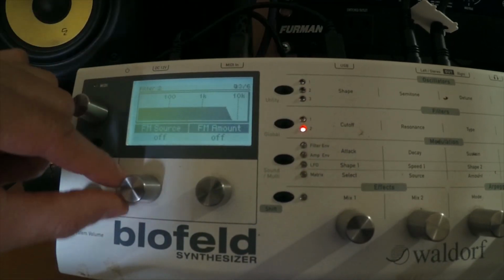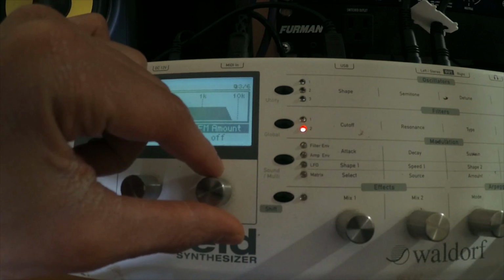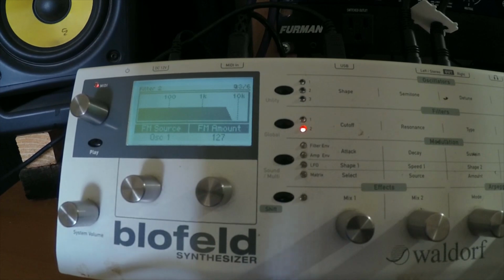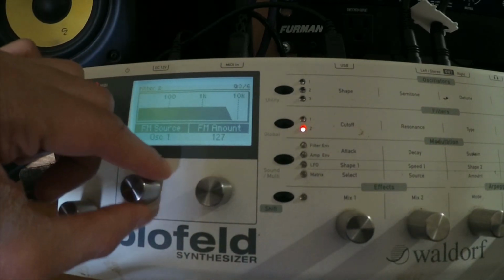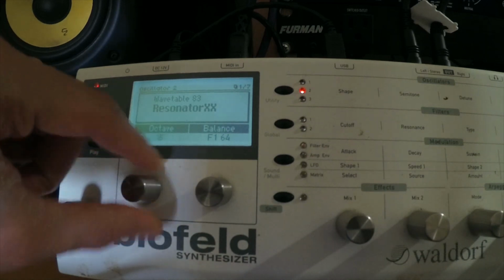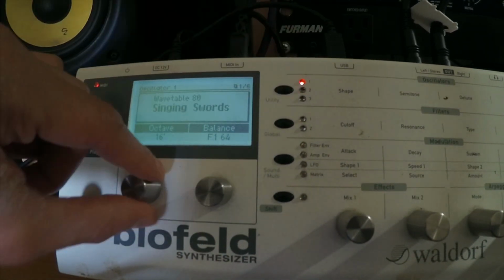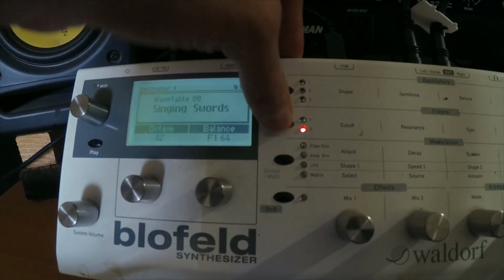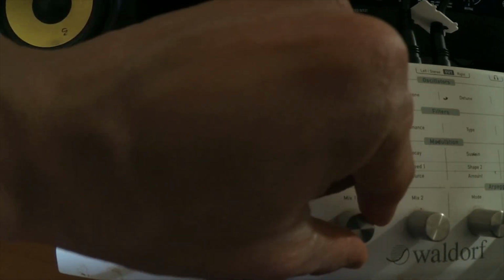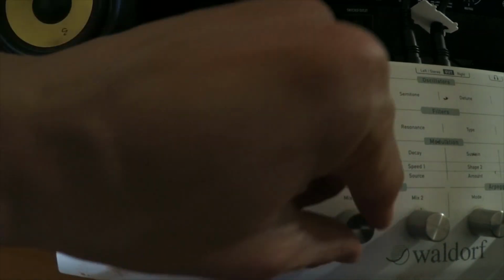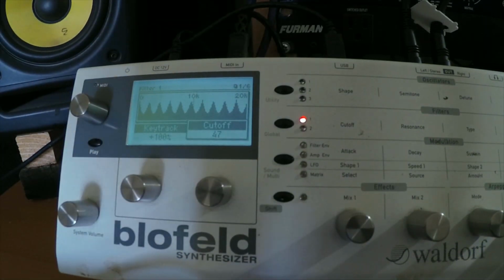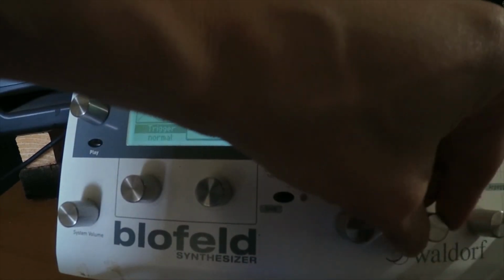Now, what if you brought in some FM? So you take oscillator 1 or 2 and bring it into the filter FM source. Or you can take it to oscillator 2. Switch it up.